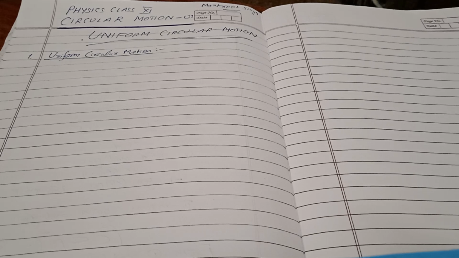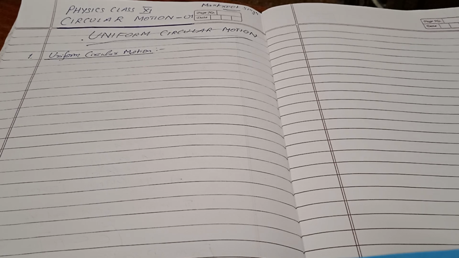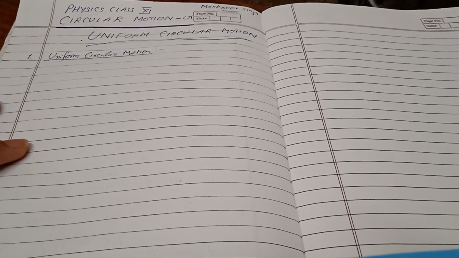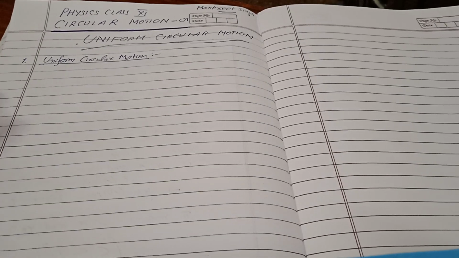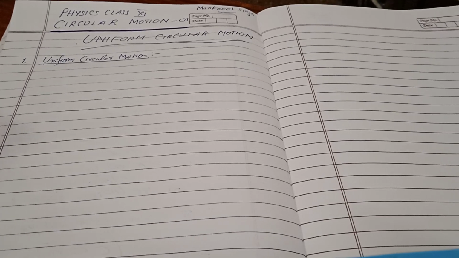First is uniform circular motion, which in NCERT is in motion in a plane, the last topic. The second is circular dynamics, which you will study in rotational motion. The third is vertical circular motion, which is in work energy power, and the fourth is banking of road, which is included in Newton's laws of motion. So the first basic topic is uniform circular motion, and it is in motion in a plane. So let's study uniform circular motion, and let's start the video.